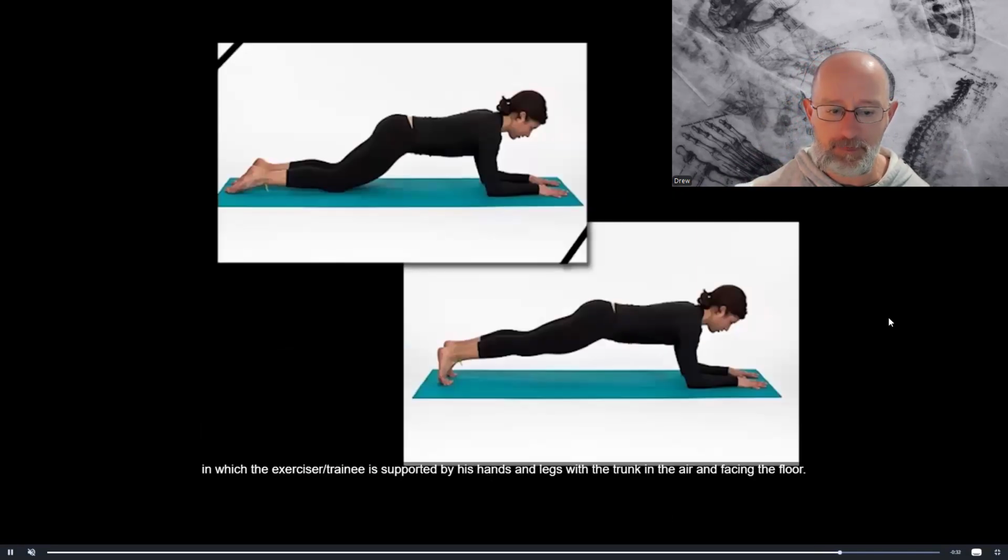So here, in a classic plank position, typically we'll start off on knees, because as soon as you come up on the toes, you've got the full weight of the body now going into the lumbar position here. So your center of gravity is going to be around this region, and that means that the line of pull is going to be going down through that position.